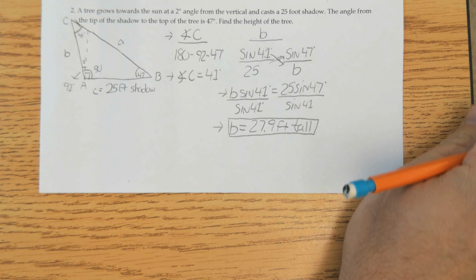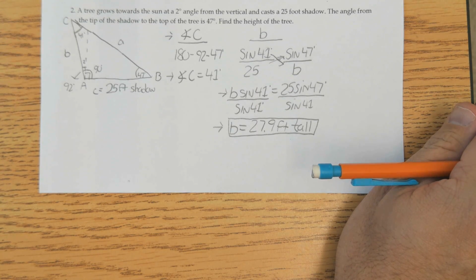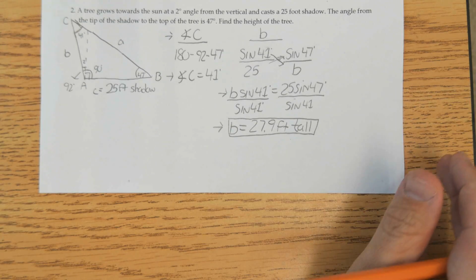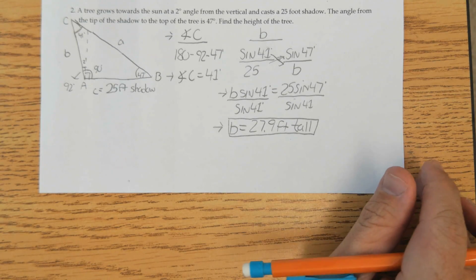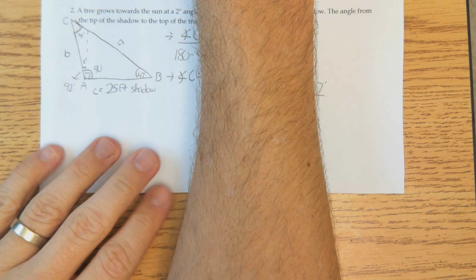So guys, what I'm seeing so far through these 2 problems is that if you can draw the picture correctly and label everything, you have shown that you understand how to do law of sines really well. That's going to be the toughest part of today's lesson, is understanding that. Alright, on to number 3, which is not written really nice.